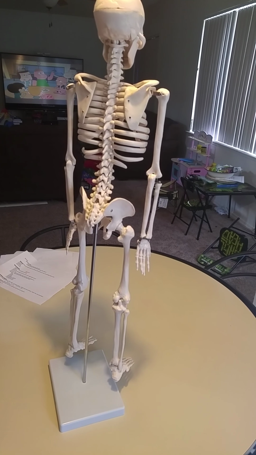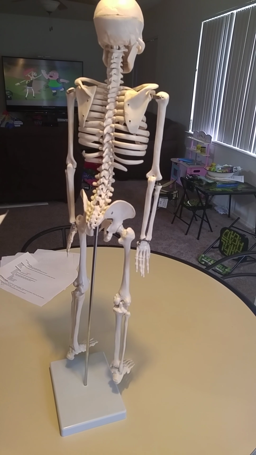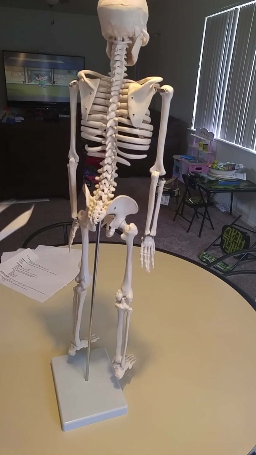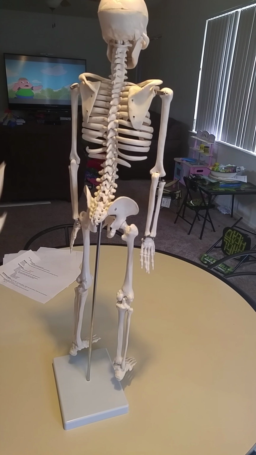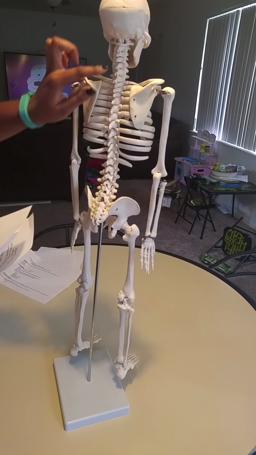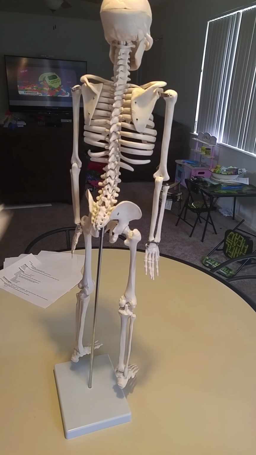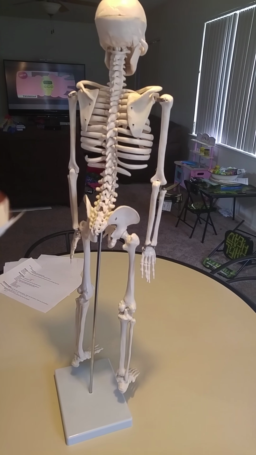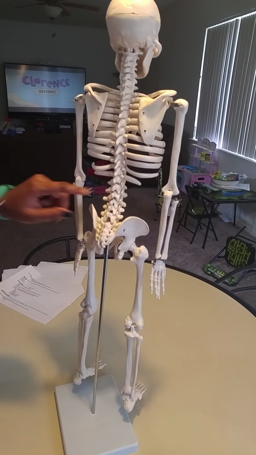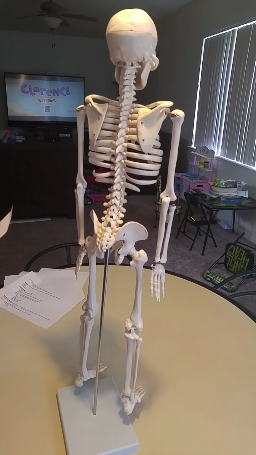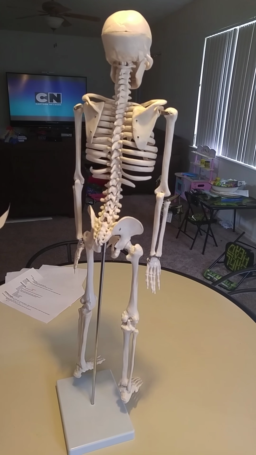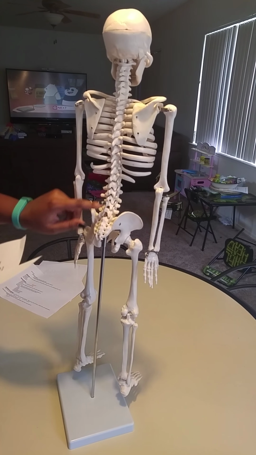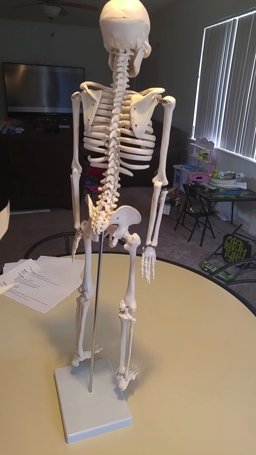And they have, you want to point out the spinous process, which is right here. The transverse process is right here in the curvature area. And the intervertebral foramen is right here, the lower curve of the body.